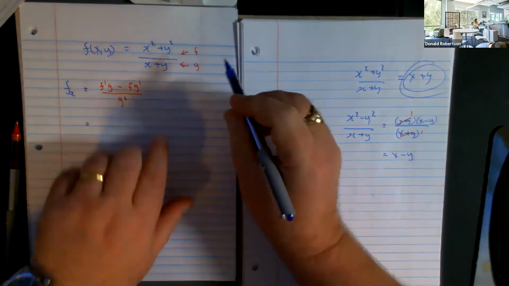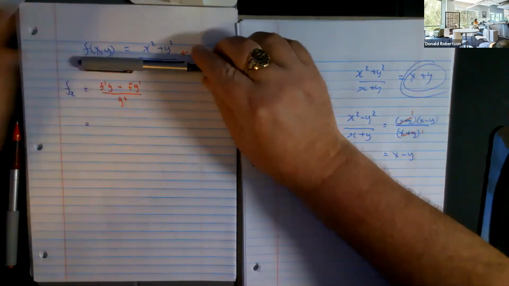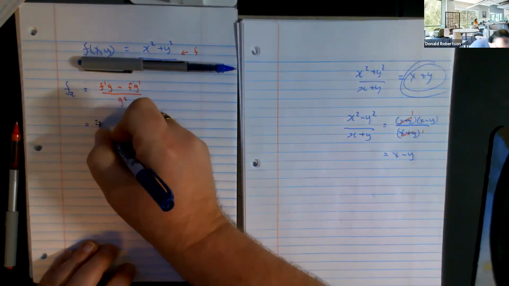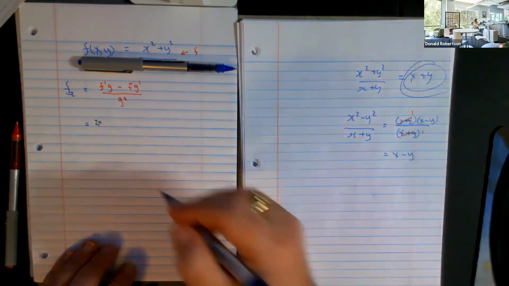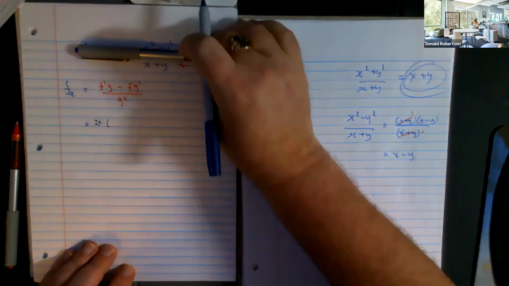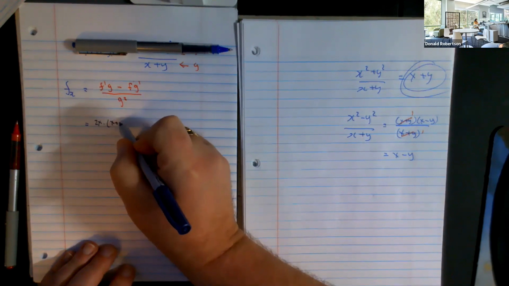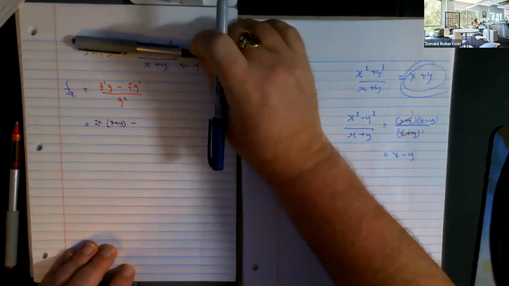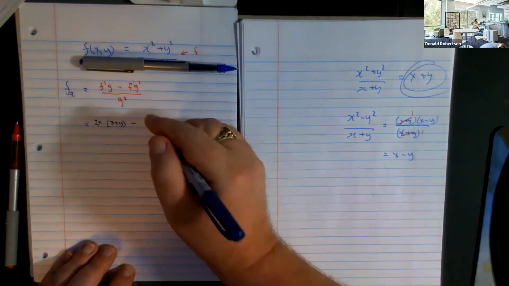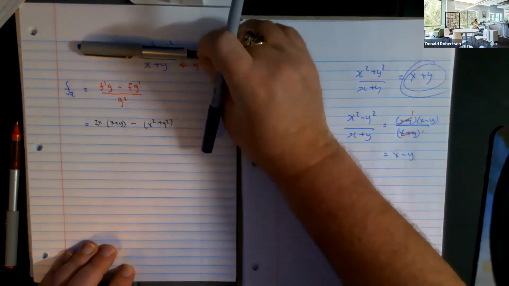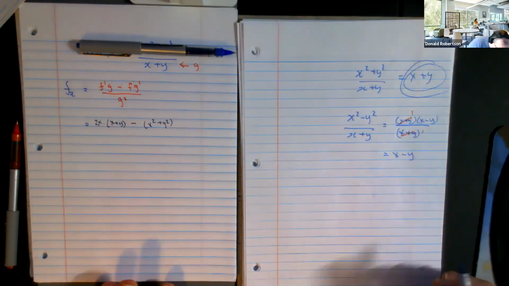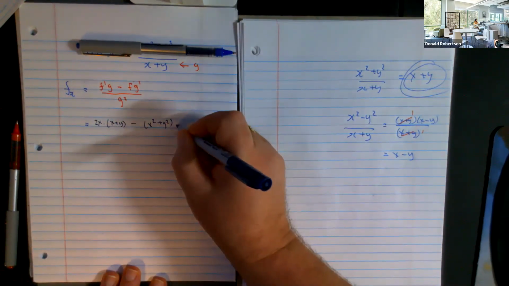Okay. If you differentiate the top with respect to x, you just get 2x. Agreed? Because plus y squared gets you plus nothing, times the untouched g, which is x plus y, take away the untouched top guy, differentiated by x plus y with respect to x, is it not just 1?